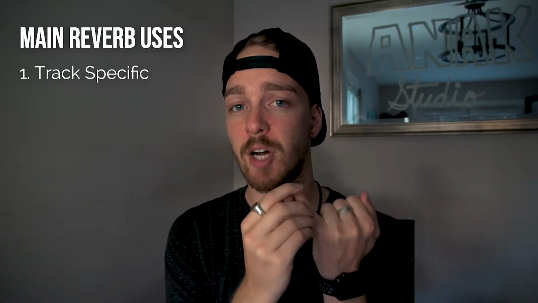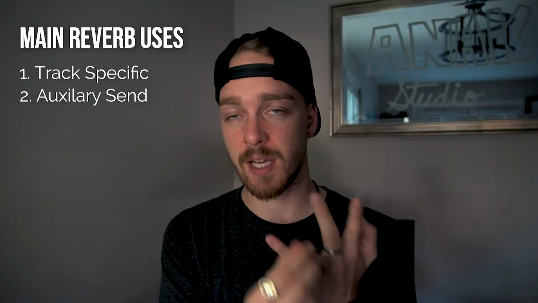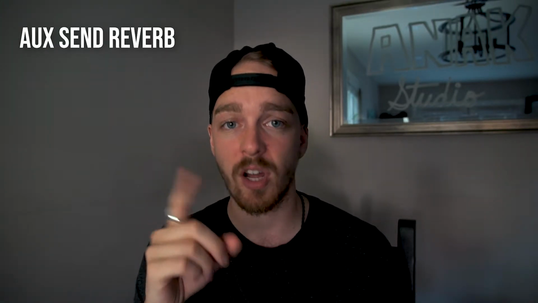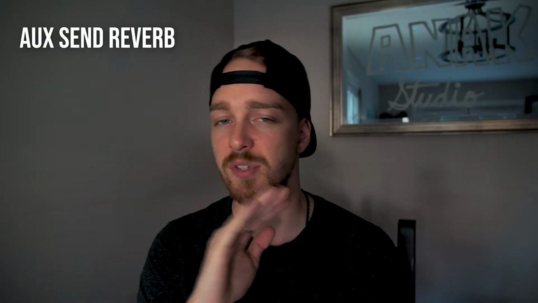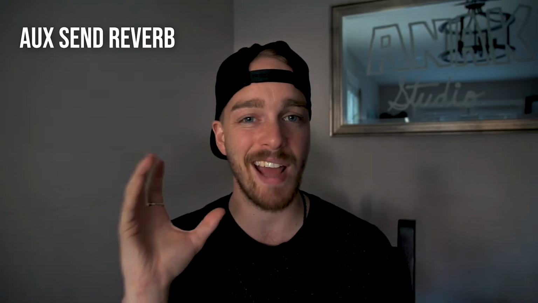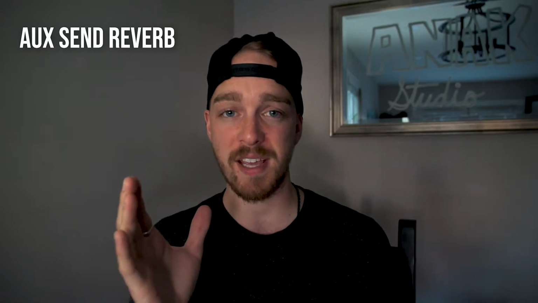There is track-specific reverb, so actually putting a reverb on a track that you are using, and there is sending to a reverb. Sending to a reverb is based more on the way that they used to have to do it with consoles. It was the only way to do things because they just didn't have as many reverb units to use. Nowadays, with the invention of DSP and more computer power and plugins, we can now put reverb on any and all tracks we want. But that isn't actually the best way to do things.